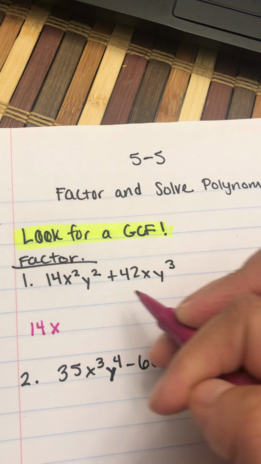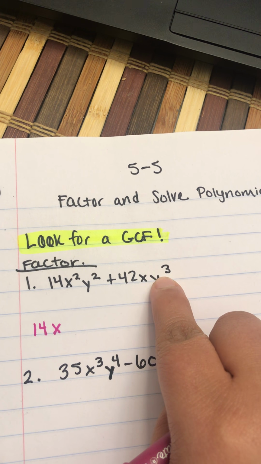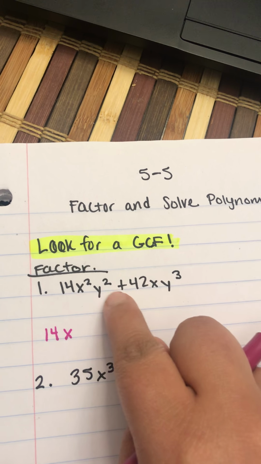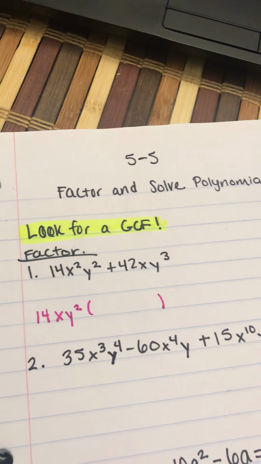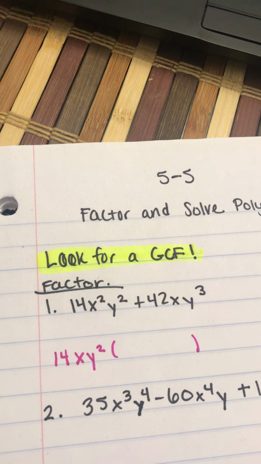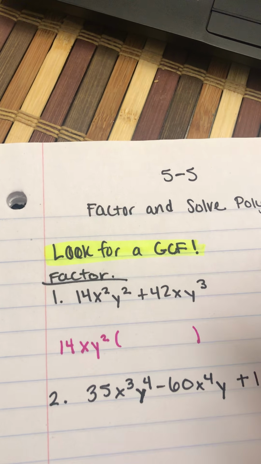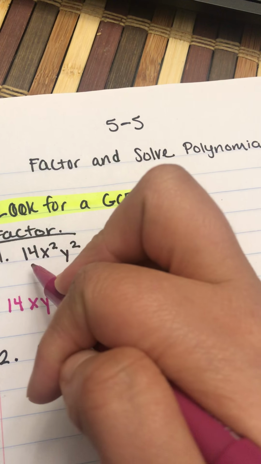So there's an imaginary 1 here. And then y squared can go into y cubed, but y cubed can't go into y squared. So you take the smaller one. So I'm going to take a y squared out. And then that's already factored out. Now we see what will go on the inside. If you need to, you can divide to figure this out.